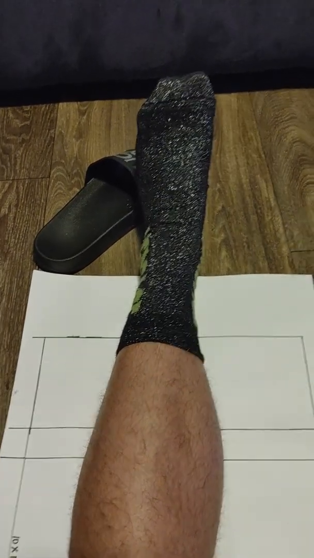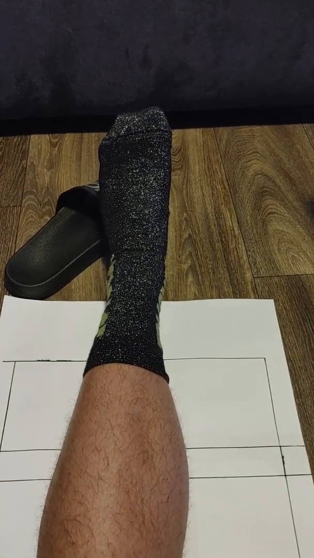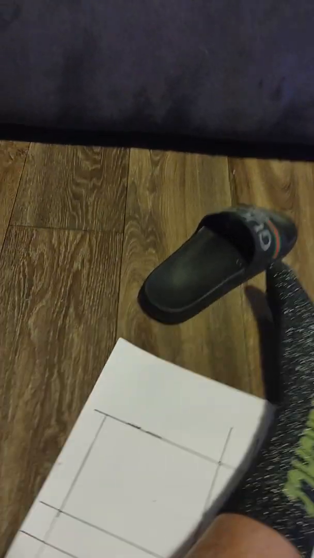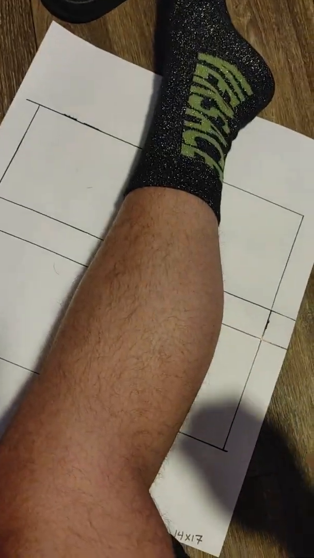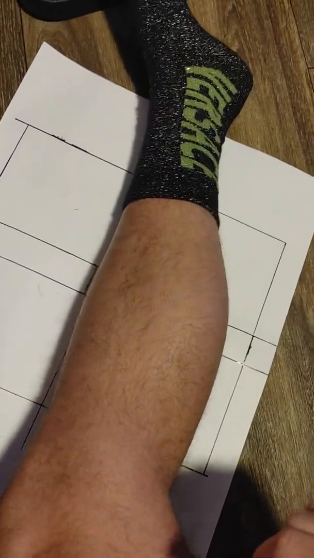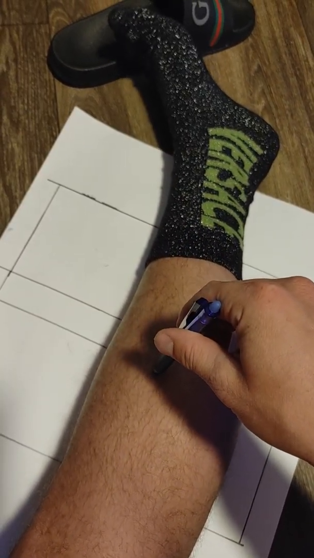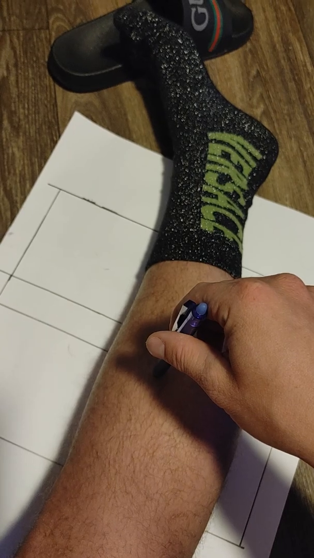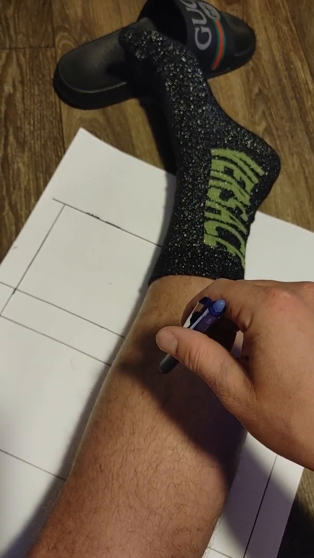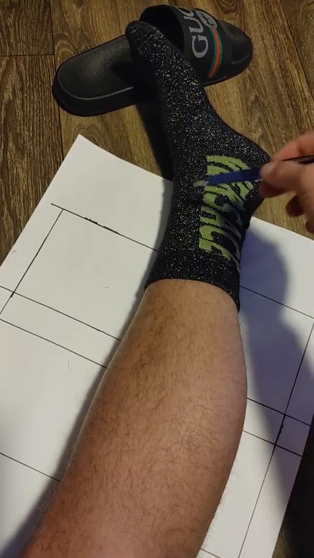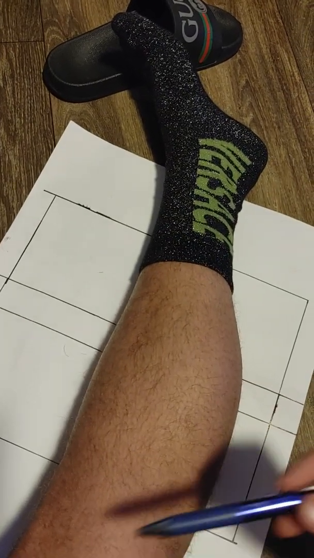Secondly, we're going to have the tibia and fibula lateral view. So I'll show as best I can here. It'll be like so. Again, the central ray would be directly at the tibia shaft. That's about it for that. We're going to collimate ankle and knee.